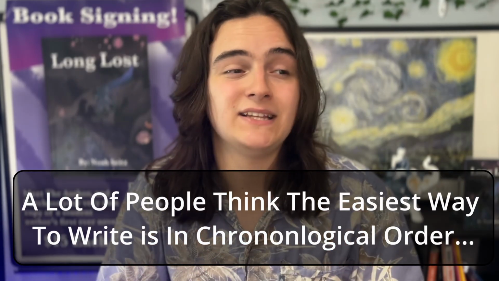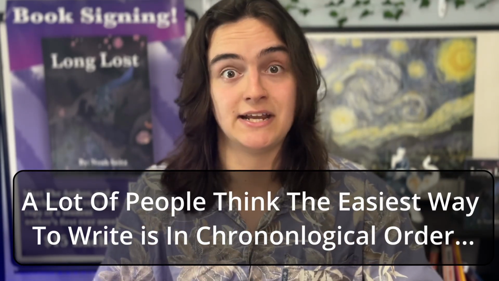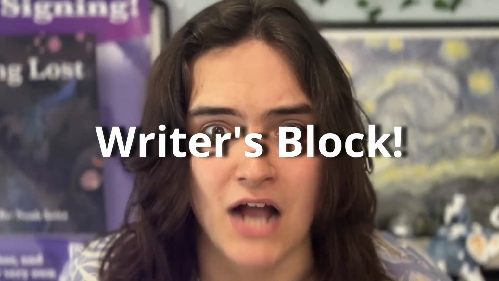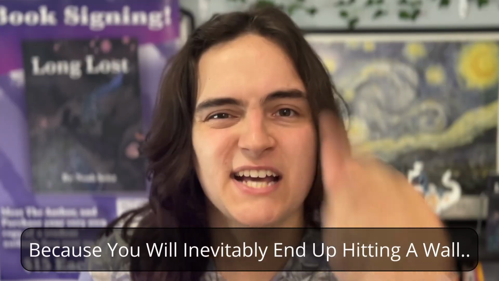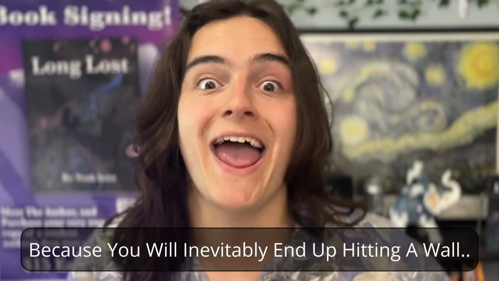The thing to do now is just expand, expand, expand. Now, a lot of people think that the easiest way to write is just in chronological order. From start to finish, pen to paper, no planning, go. But this is typically a very bad thing because of the side effect of writer's block! Because you will inevitably end up hitting a wall and giving up.